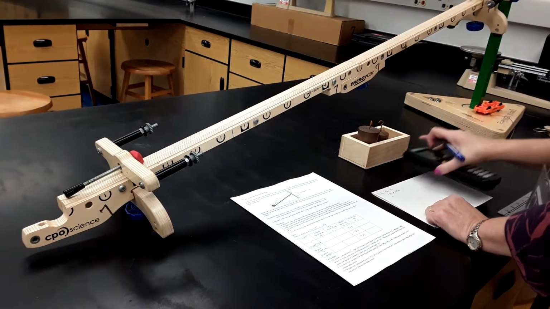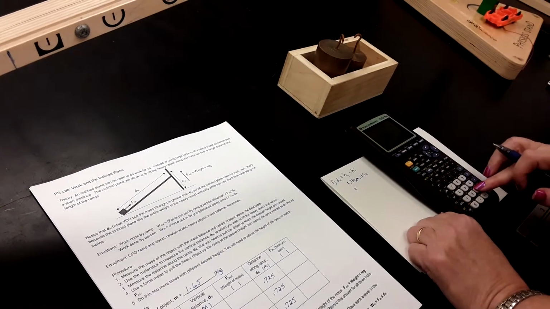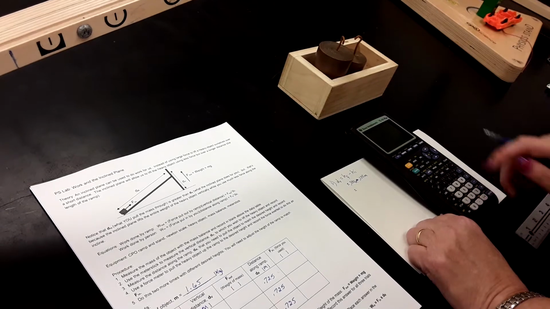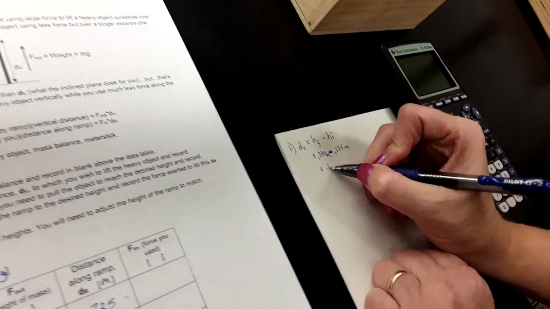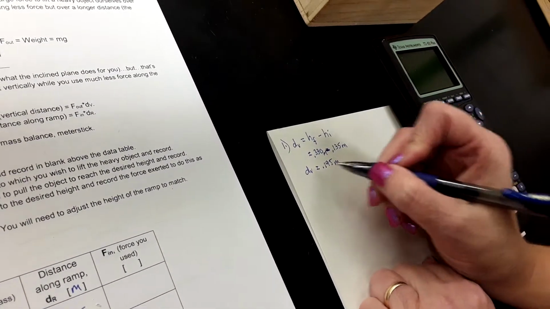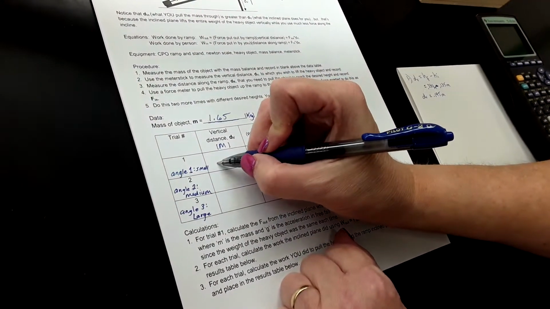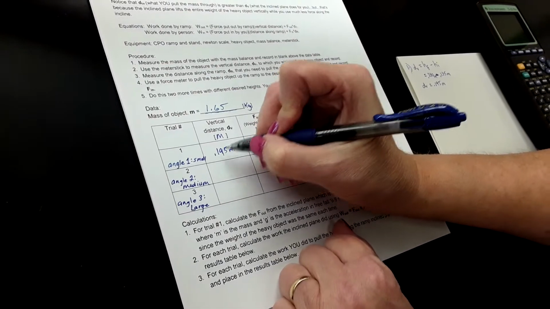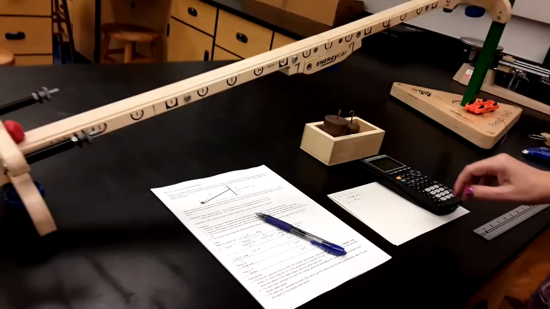If I use my calculator, I can say 0.330 minus 0.135, and I get an answer of 0.195 meters for the vertical distance for this trial 1, for this smaller angle. So 0.195 meters is the vertical height through which the box will be lifted by the ramp.